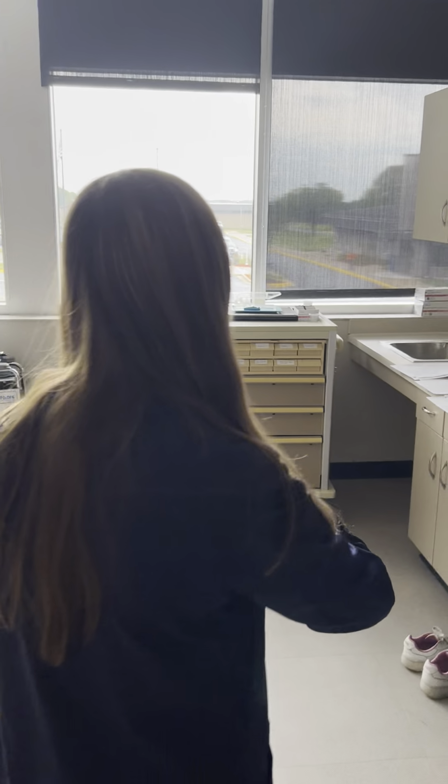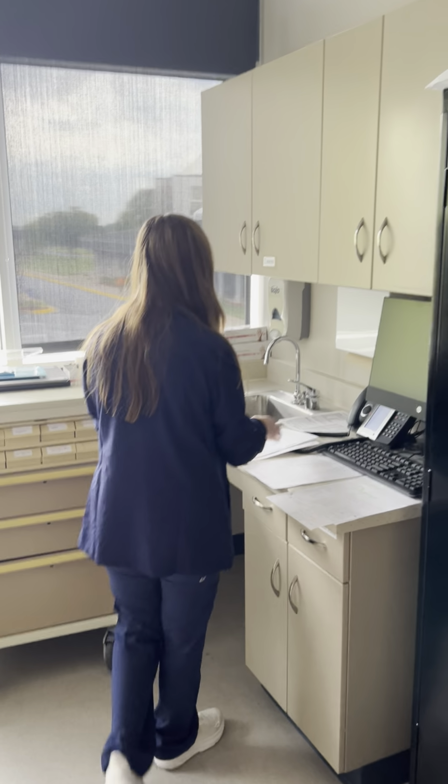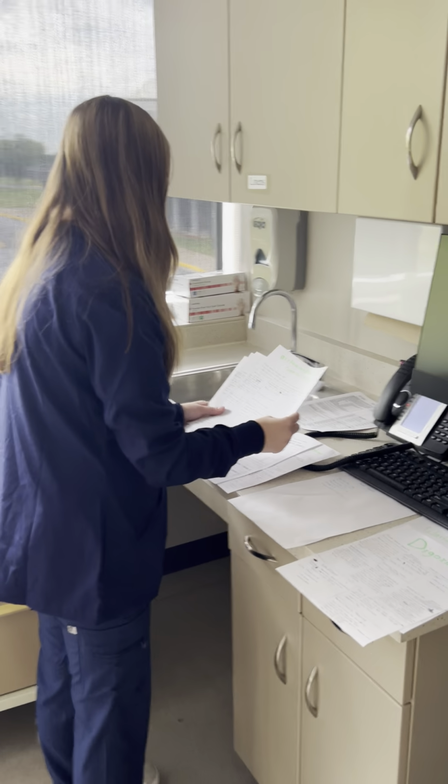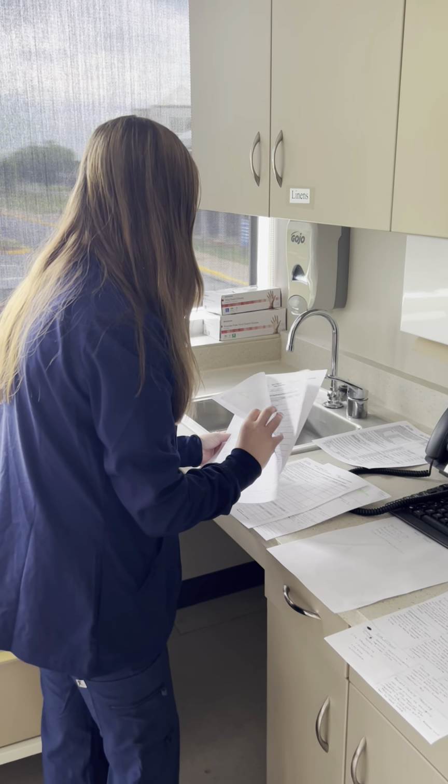Okay, here is the phone. All right, prior to getting started, I'm just going to gather my drug cards. A little scattered here.